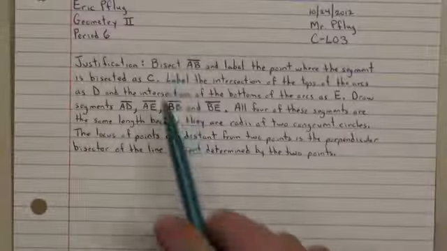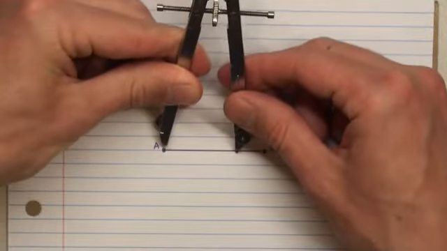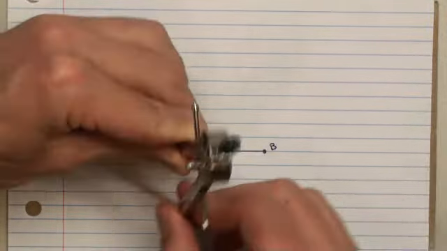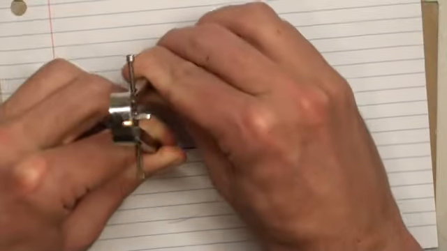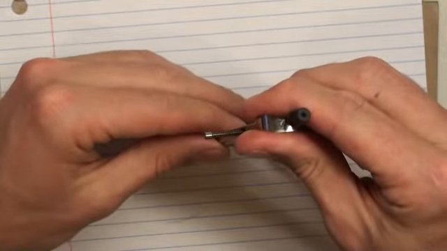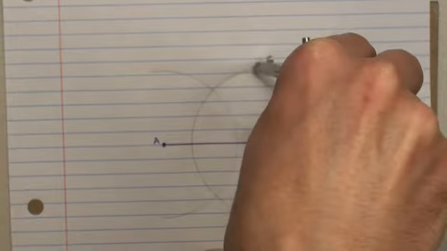Now, it says first bisect segment AB, so I'm going to go ahead and bisect segment AB because that's what it says to do. Now I'm going 3/4 of the way. That's about 3/4. I'm going from directly above to directly below, or from directly below to directly above. It doesn't matter. Same thing, directly below or above to the other side.